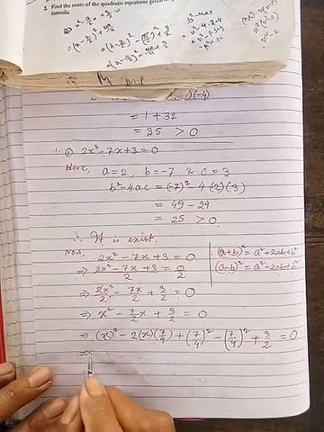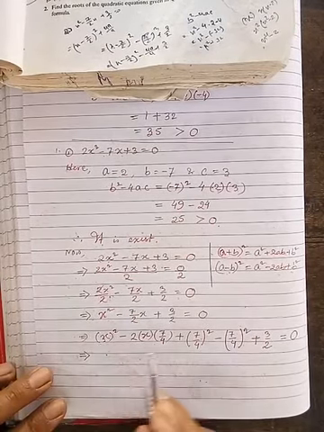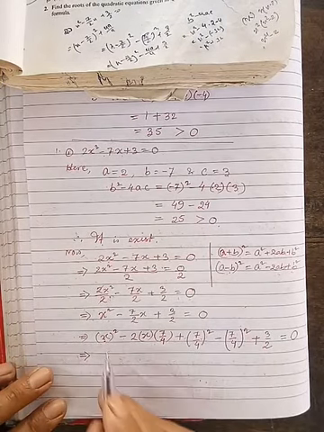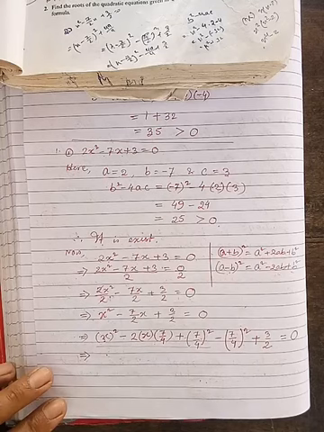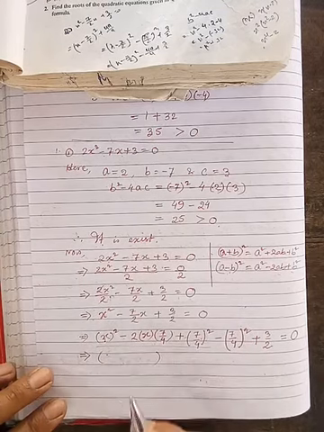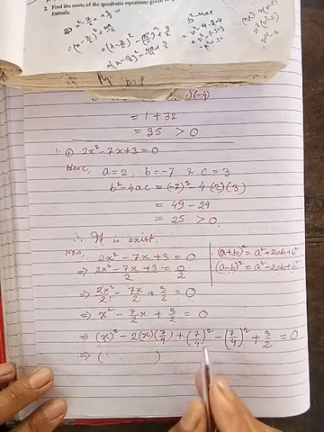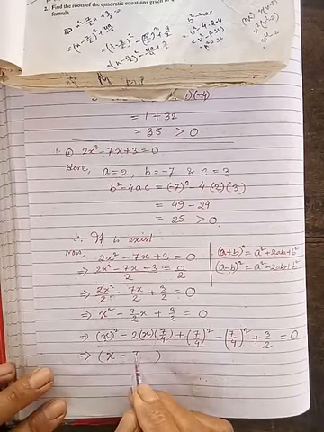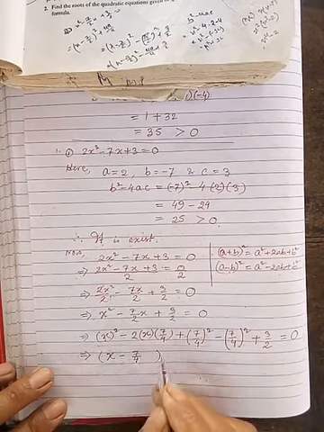And now you check, this is exactly in the form of the formula, a square minus 2ab plus b square. So for this part, we can make a complete square. A square minus 2ab plus b square is equal to a minus b whole square.